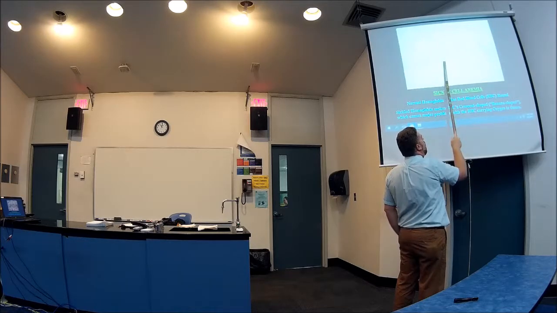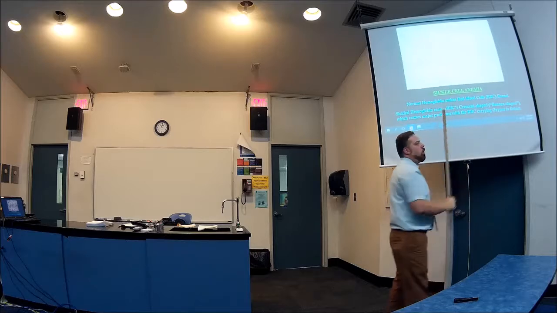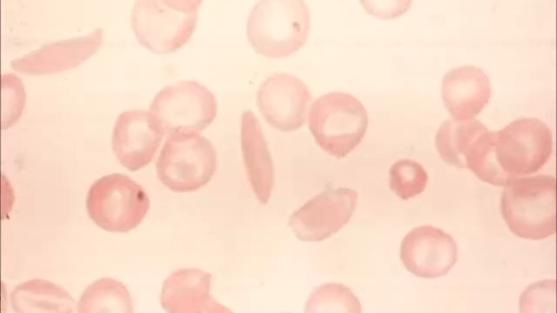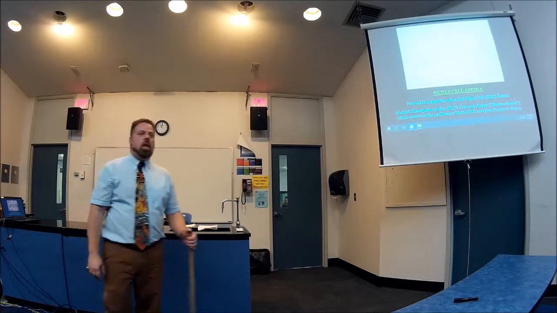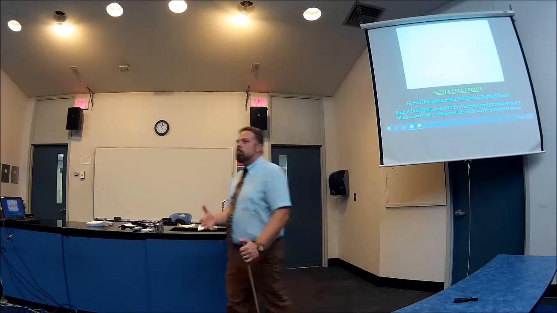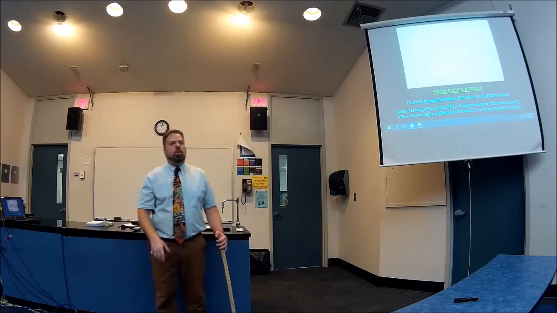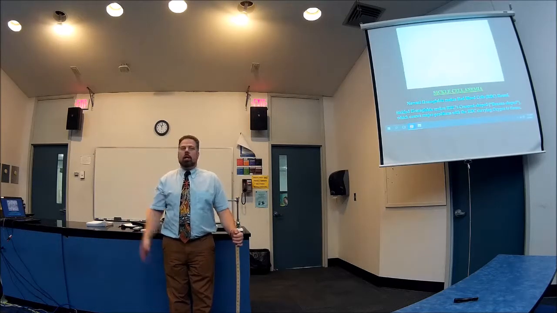But with sickle cell, that one base pair difference turns the cells into this sickle banana-shaped thing. And that causes problems because oxygen is going to have problems binding to that. You can't carry the oxygen from point A to point B, and those people with sickle cell anemia are going to be deprived of oxygen in certain areas of their body.